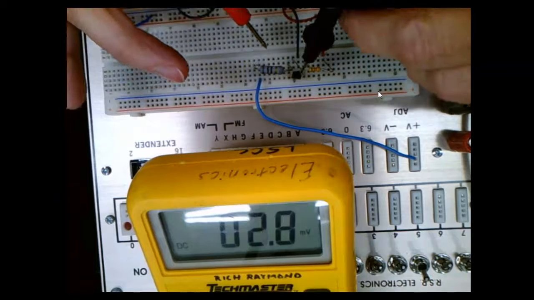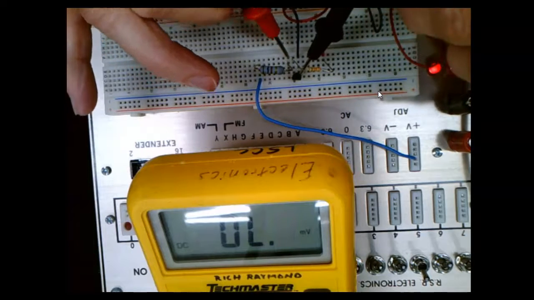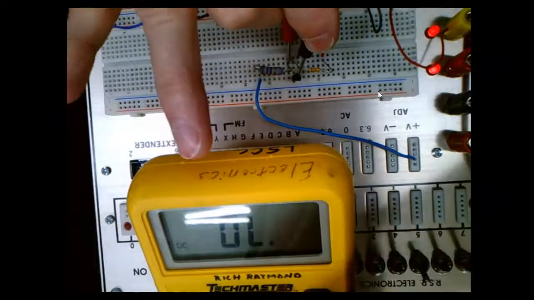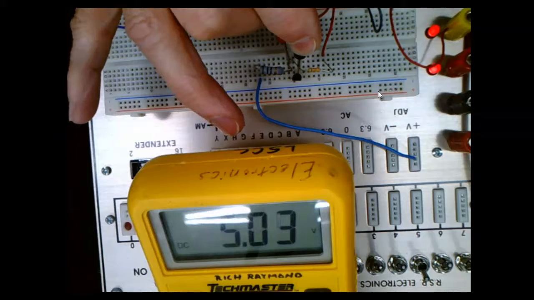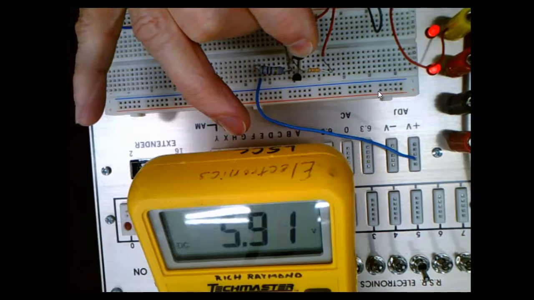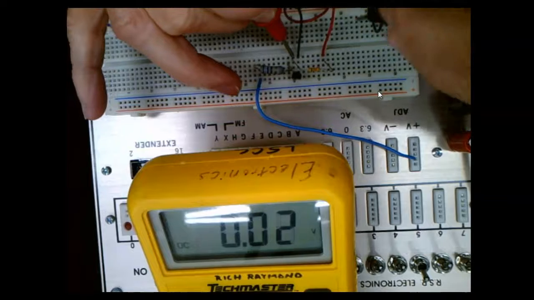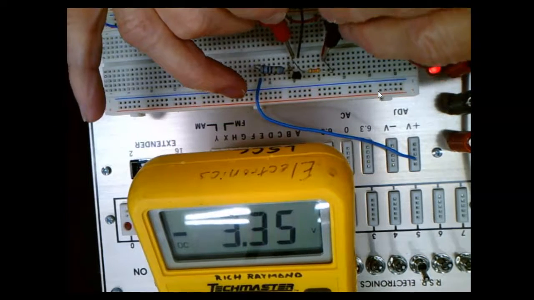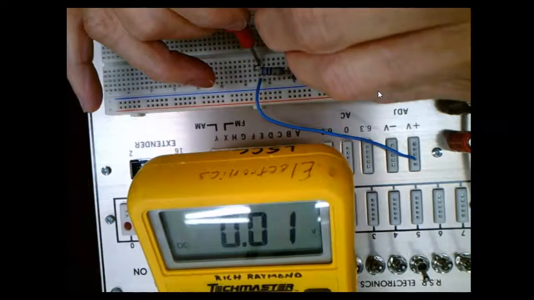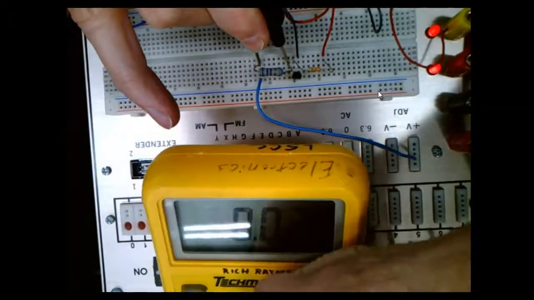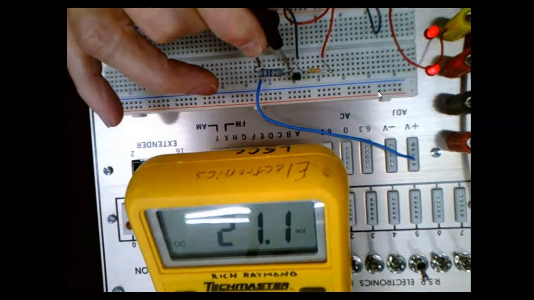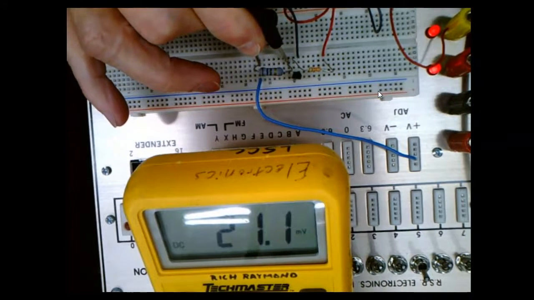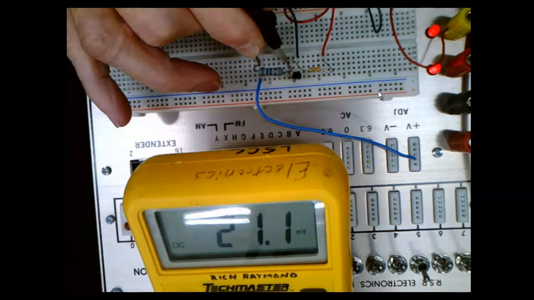We're going to go to 6 volts. So here's 6 volts. Check my base current. 3.3. Here's the R2, 21.21 millivolts. Are we okay?